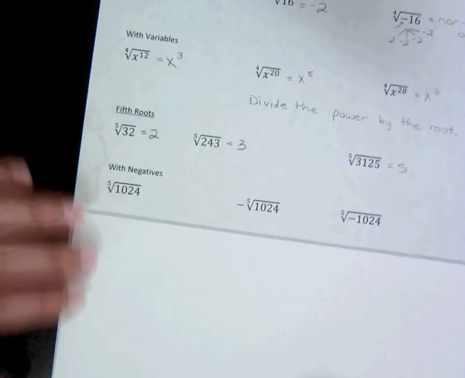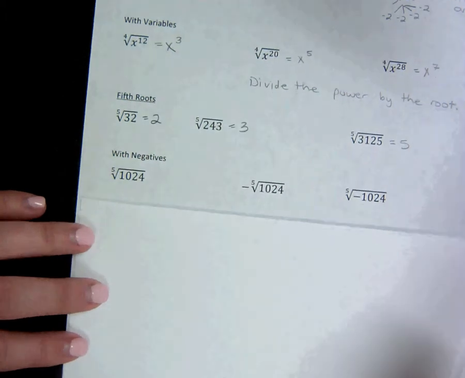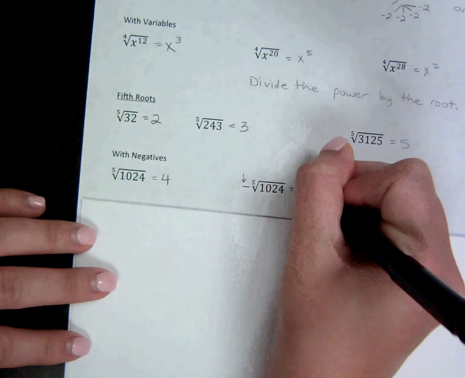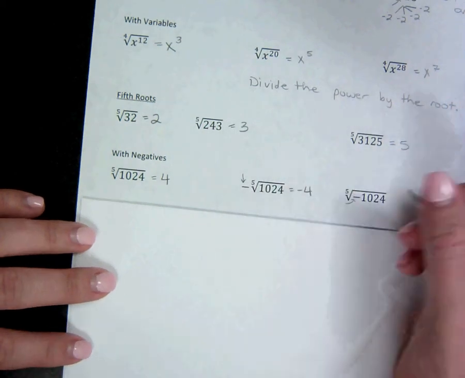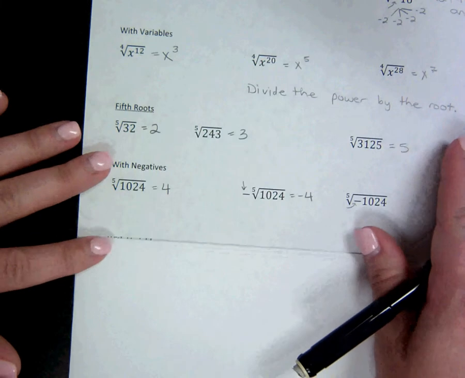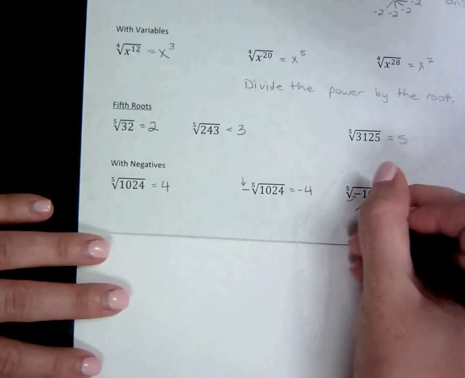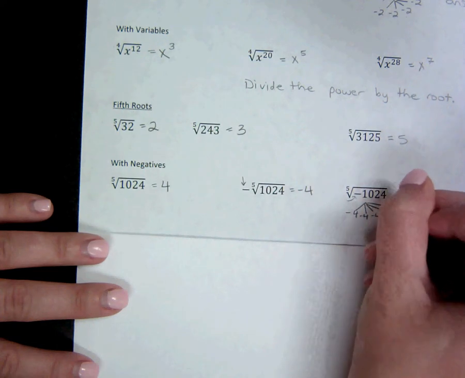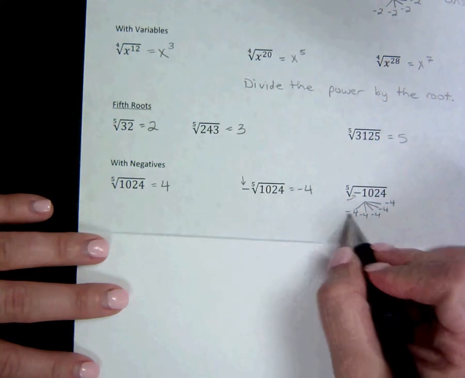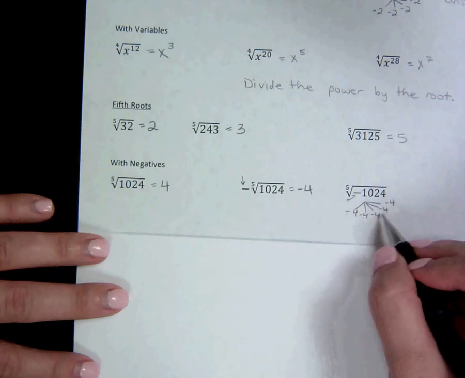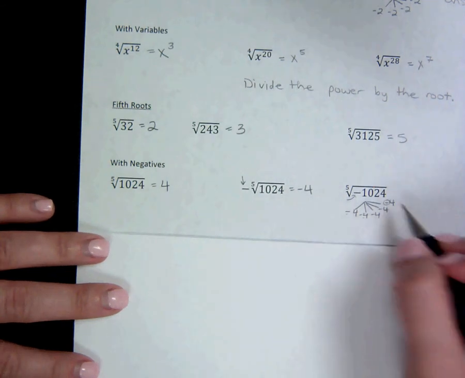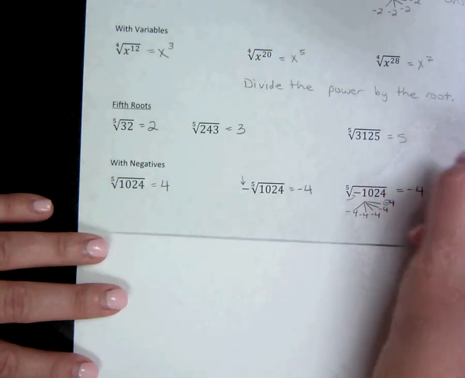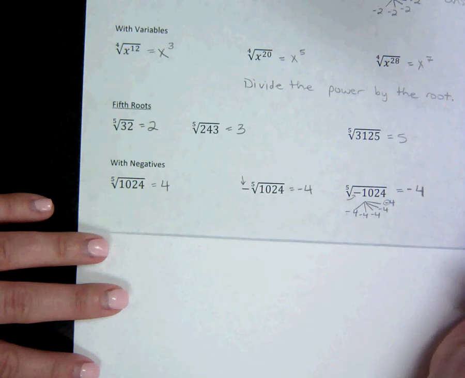With negatives, we know the fifth root of 1024 is 4. If I put a negative out front, no big deal, negative 4. If a negative's on the inside, let's see if it'll work out. So if we have 1, 2, 3, 4, 5, negative 4, negative 4, negative 4. The way negatives work, these two will cancel. These two will cancel. And it's that odd power, that last one, the oddball, that keeps it negative. So you actually get an answer, negative 4.